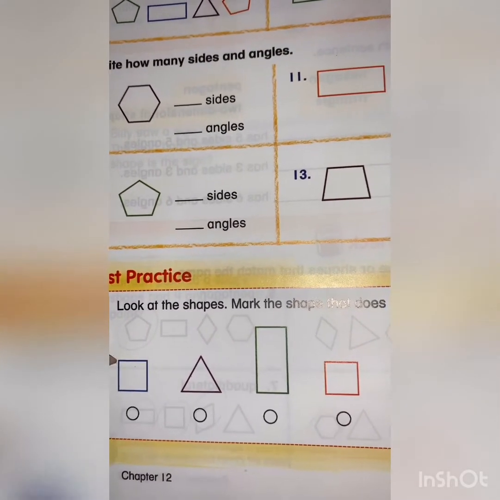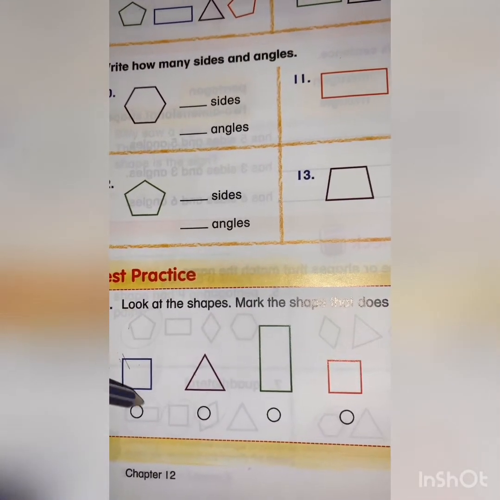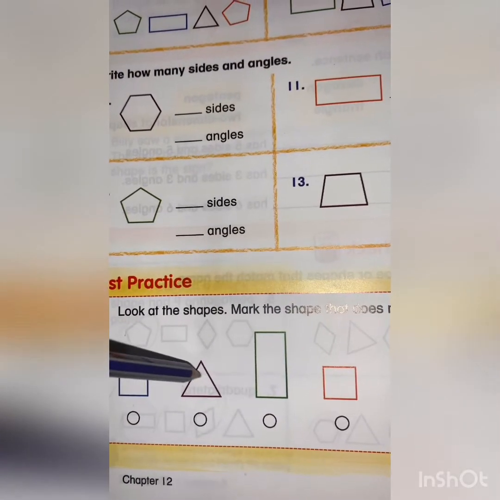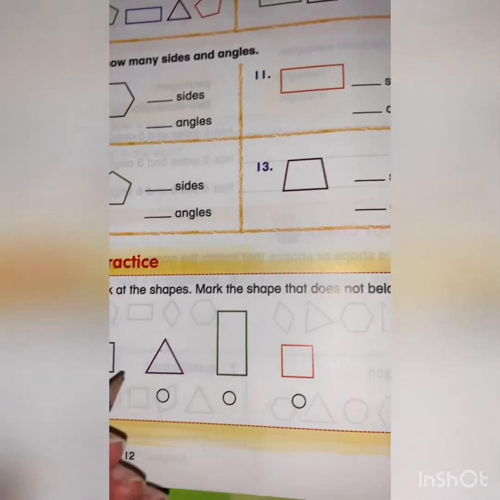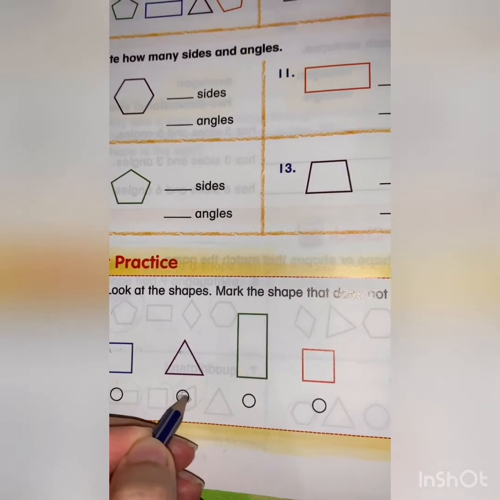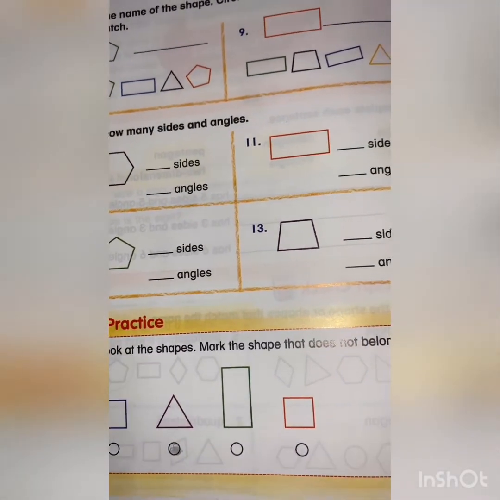What does he mean here? He means that here I have 3 shapes that are quadrilateral shapes, which means 4 sides shapes. So the only one that doesn't fit here or doesn't belong is our triangle. That's why we will mark. That was for page 758.